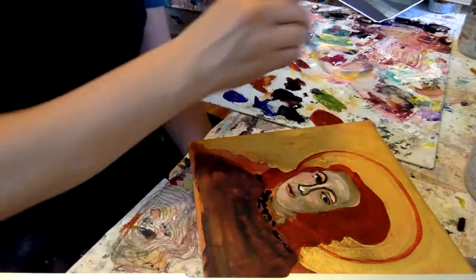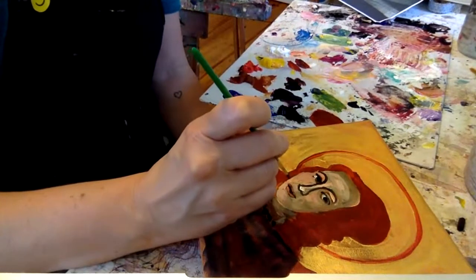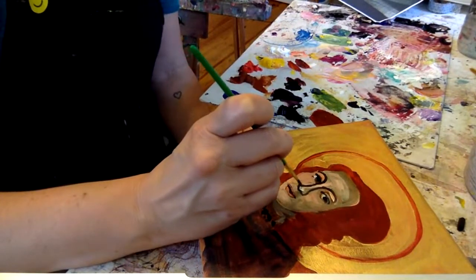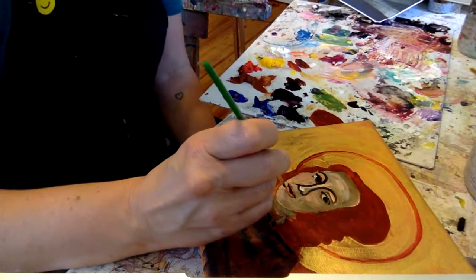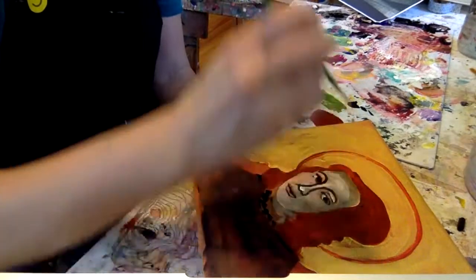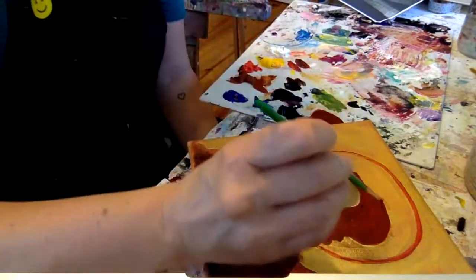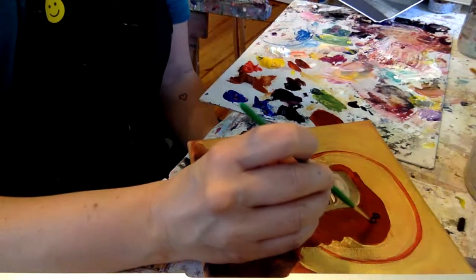Ooh, I really messed up the mouth. I read that some painters would use brushes the size of a single eyelash for their detail. So now with the hair, I could come in and really stylize this as well.